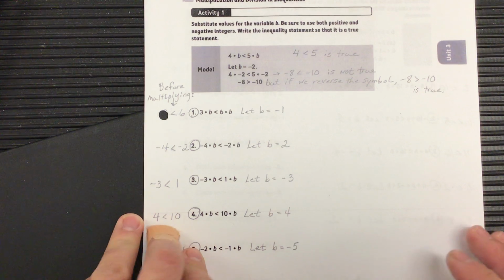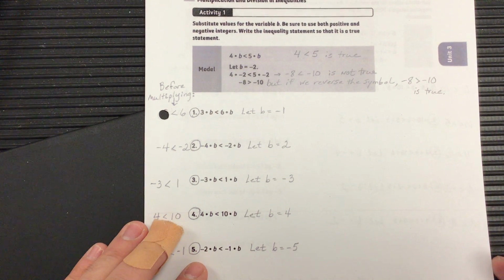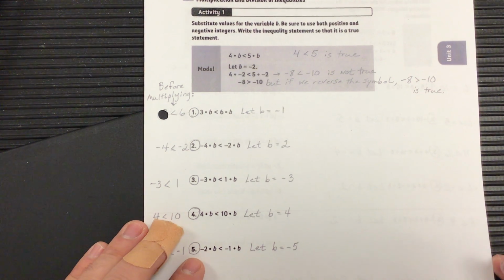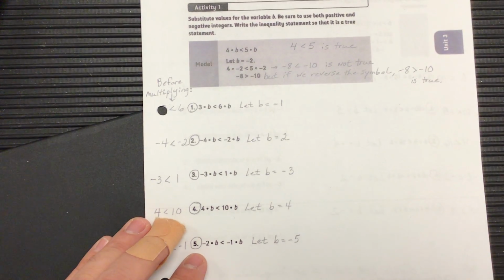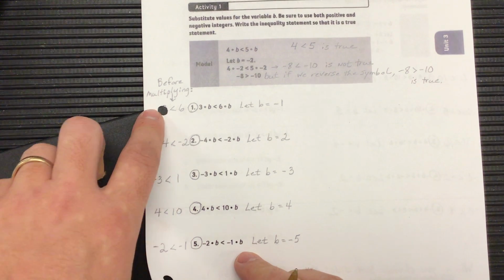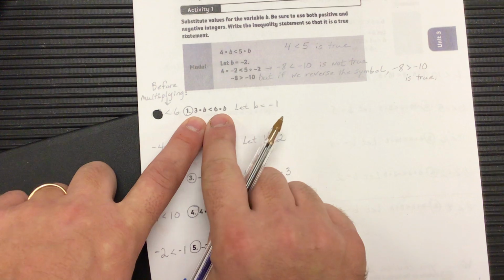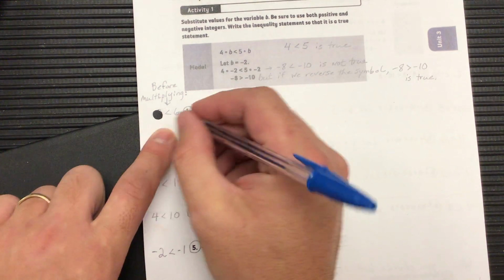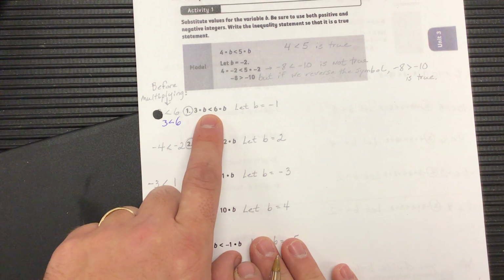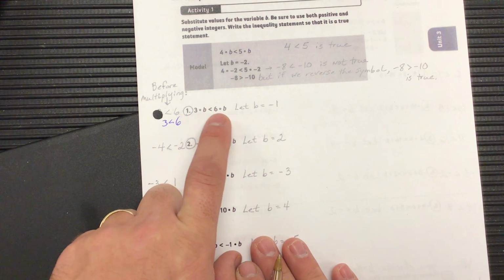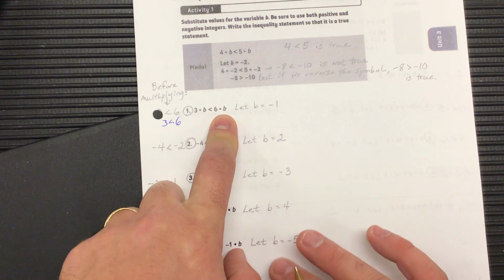Second one here. This is again similar to what we did yesterday. It says substitute values for the variable. Be sure to use both positive and negative integers. Okay, so if you're looking at the first one, I kind of put a hole right through this problem. But if you don't look at the B's, it should say 3 is less than 6. Is that true? Yes. Is 3 less than 6 before we take it times anything? Yeah, 3 is definitely less than 6.